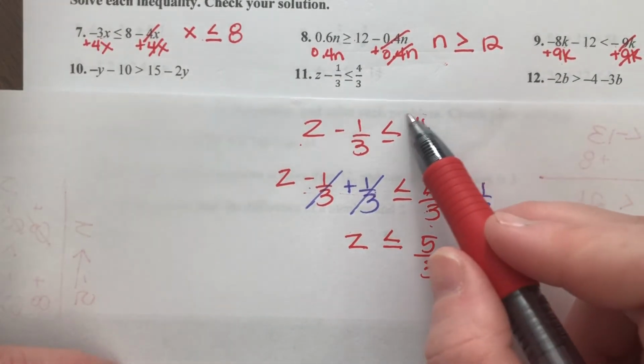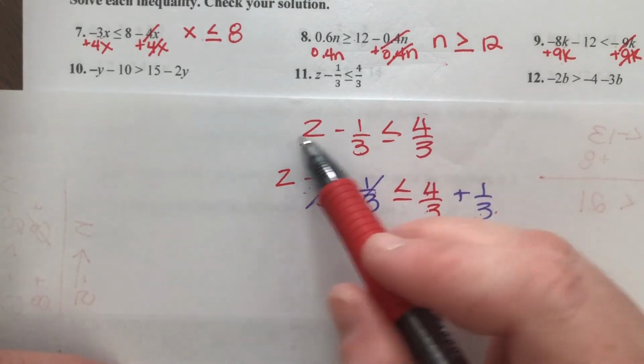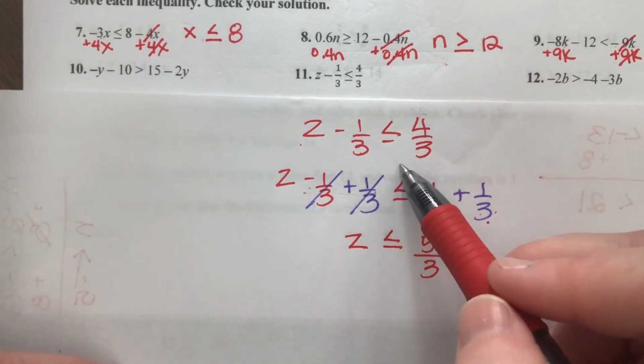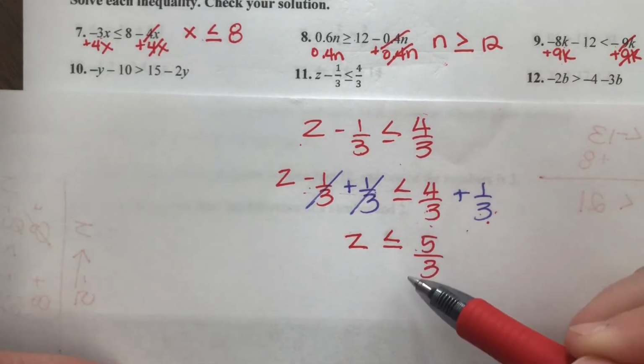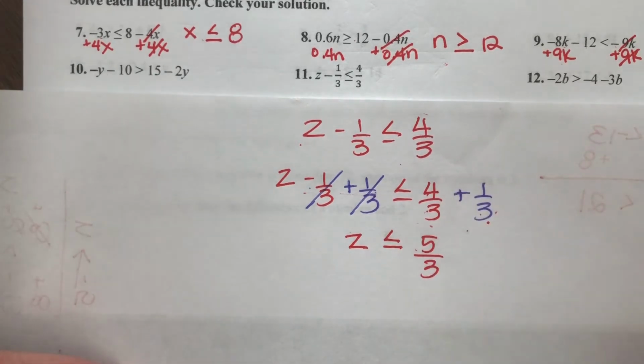But in this case, it had an improper fraction in the problem. So if it has a number in the problem, you can keep it the same in the solution. Improper here, we're just going to leave our solution improper, right? So z is less than or equal to 5/3, and you're done.